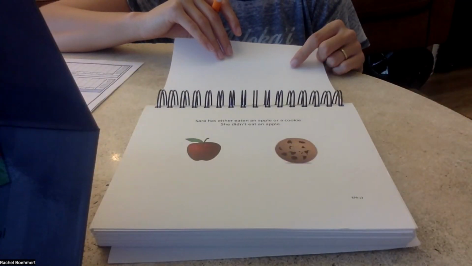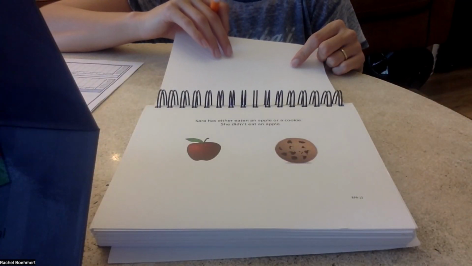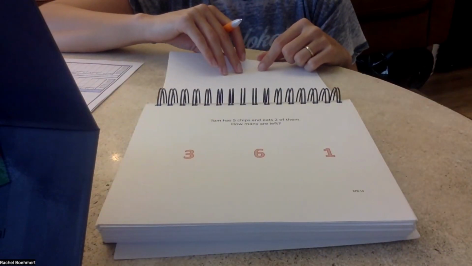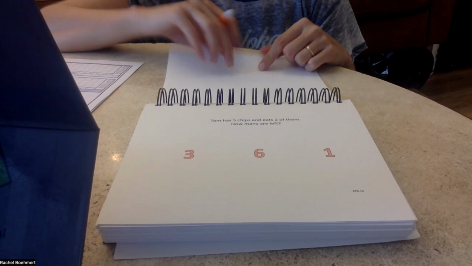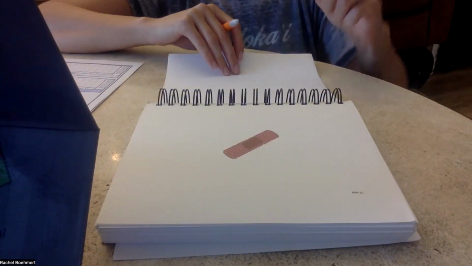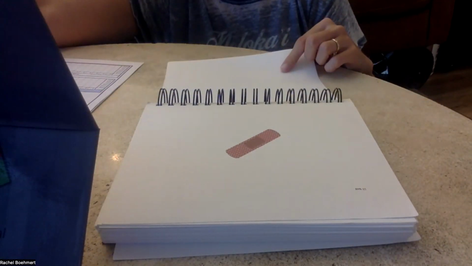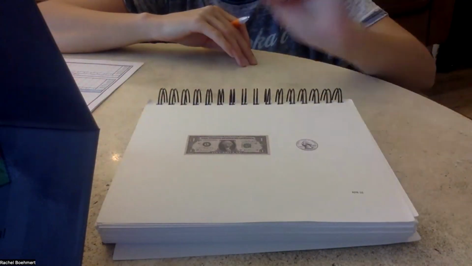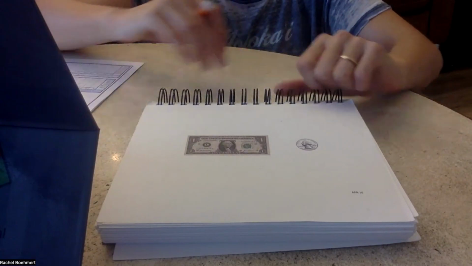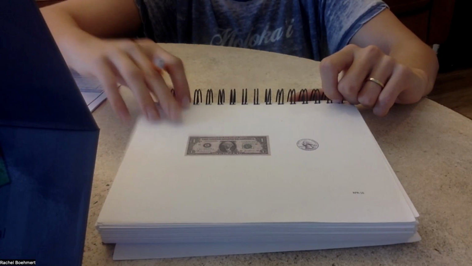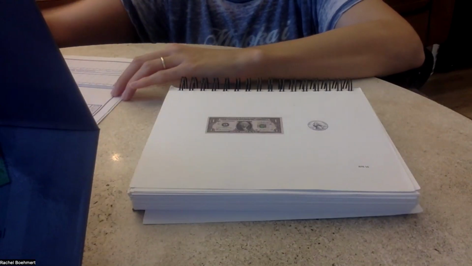Sarah has either eaten an apple or a cookie. She didn't eat an apple. Which did she eat? Tom has 5 chips and eats 2 of them. How many are left? What does this feel like? How much is this? And in the query, if they say 125, then you can say 125 what? Tell me in dollars and cents. And that is the end of the generalization module.